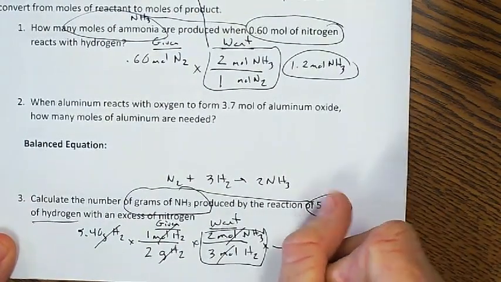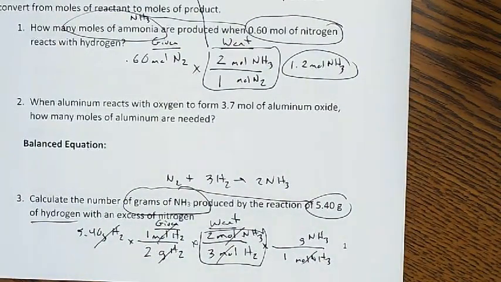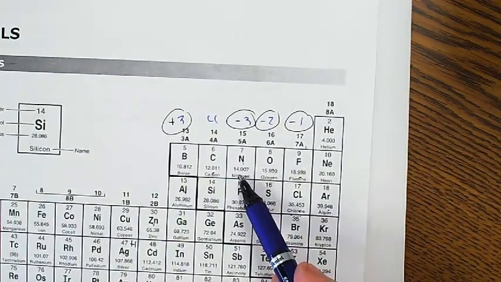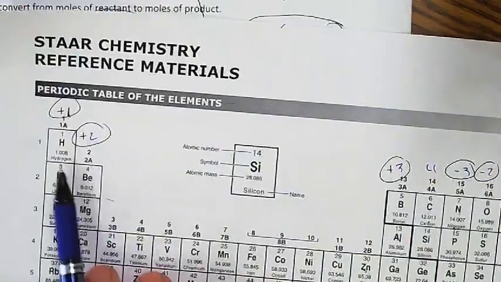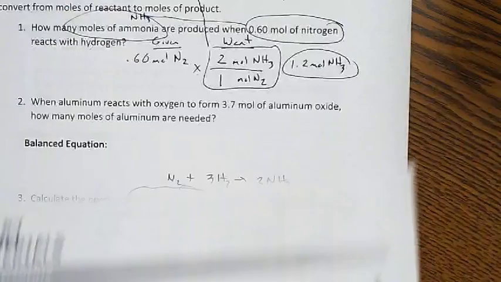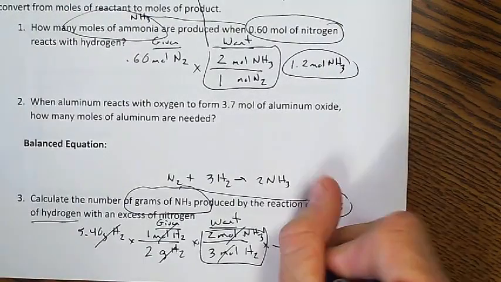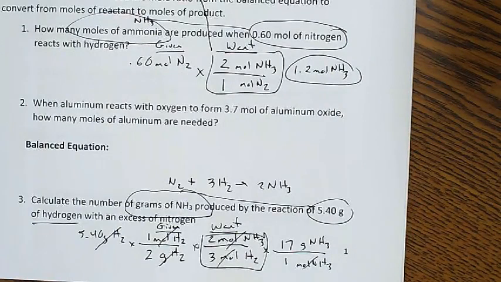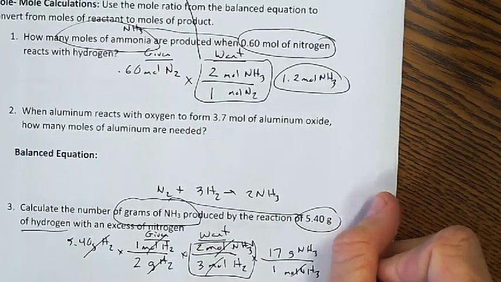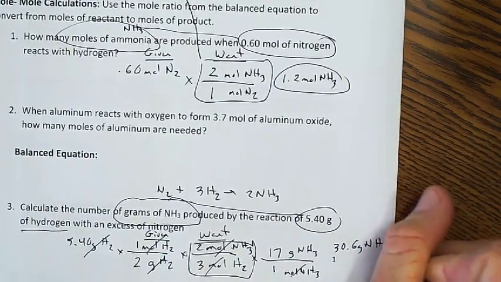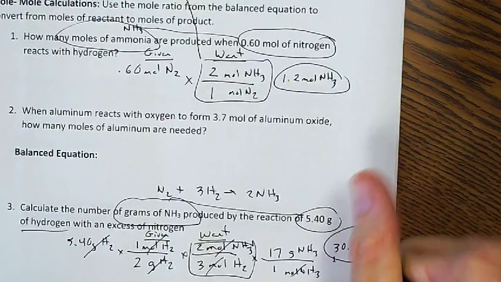Again, preceding unit goes there. 1 mole of NH3 is how many grams? You find that from the periodic table. Go look them up on the periodic table and see what they weigh. Nitrogen weighs 14, and it's 3 hydrogens attached to it. Each one of those weighs 1 apiece. So the mass of that is 17. And then we got to calculate that, see what we end up with. So 5.4 times 2 times 17 divided by 6 total at the bottom, and we end up with 30.6 grams of NH3 that's produced.